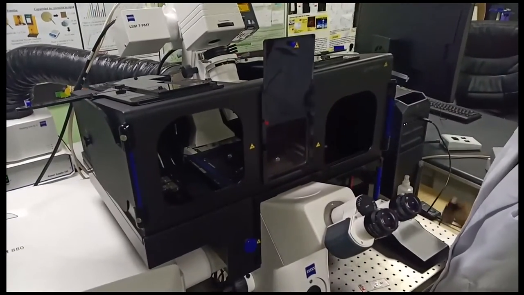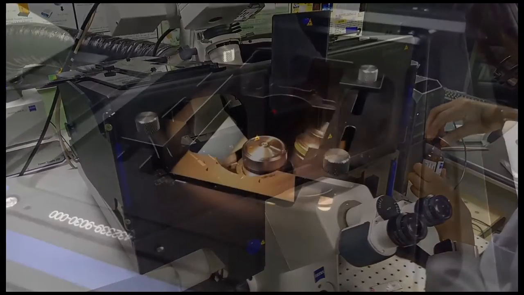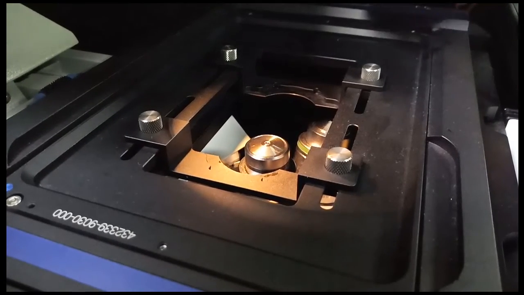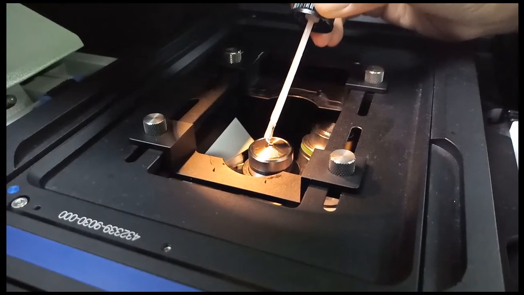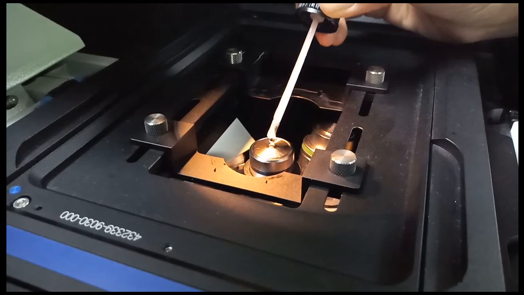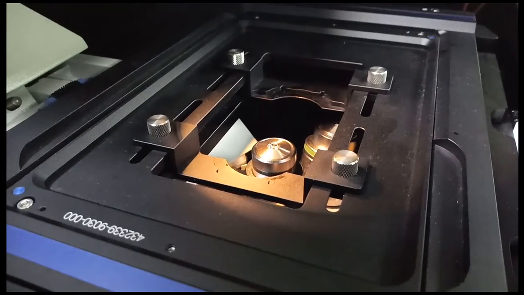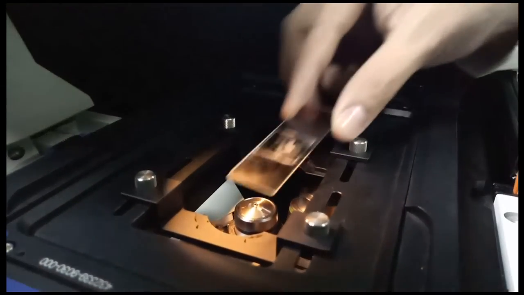After that, in this case, as we use super resolution, we have to put a drop of immersion oil on top of the objective that we want to use, to create a meniscus between the sample and the objective and obtain a better resolution.